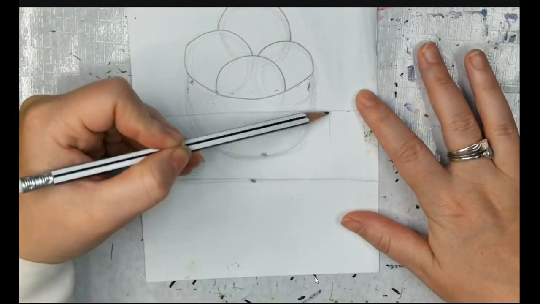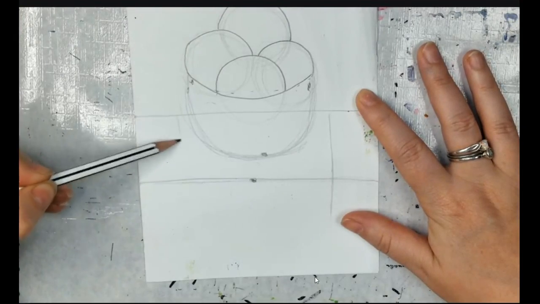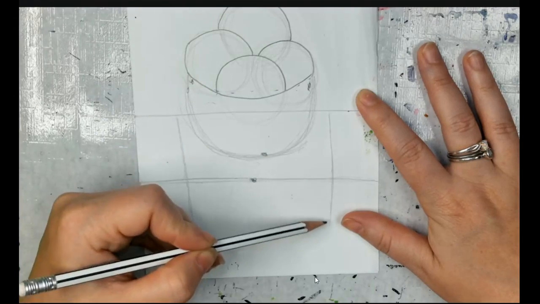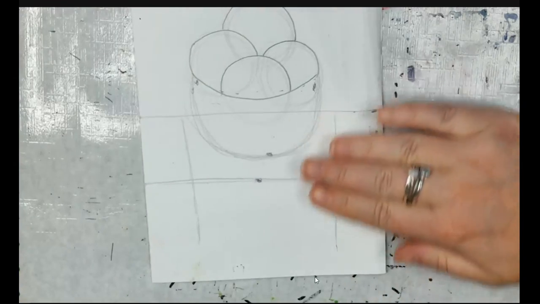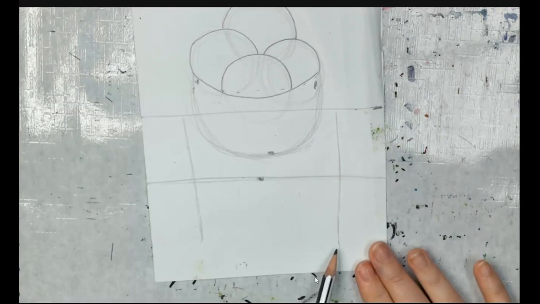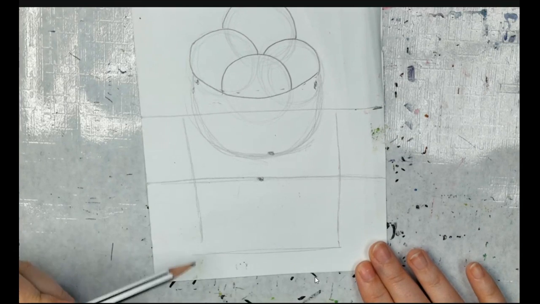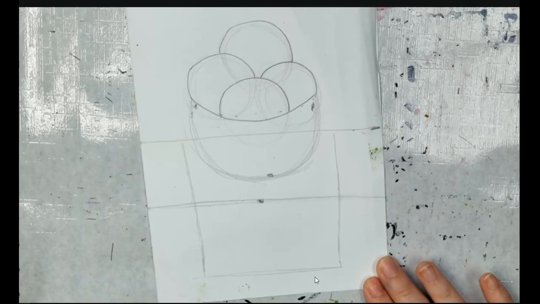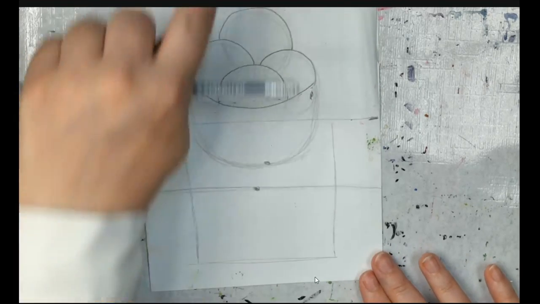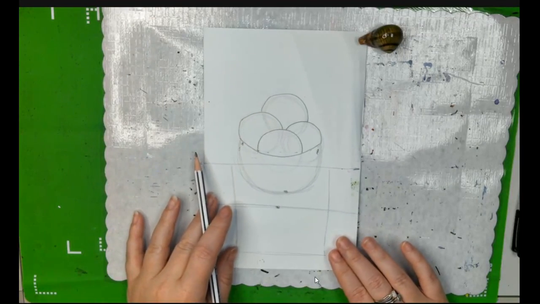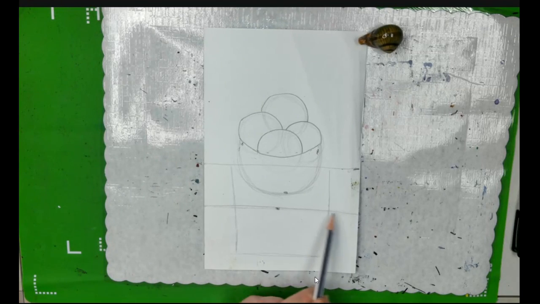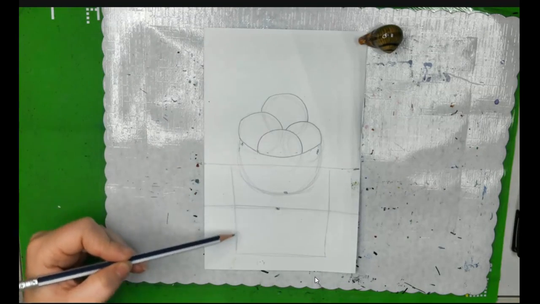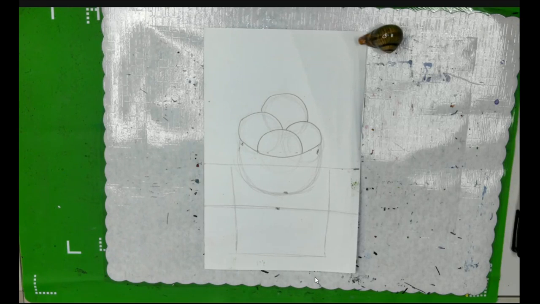I'm going to come right down past the table on each side. Past the table. Maybe about 3 fingers, roughly about 3 fingers. And then we're going to add a line on the bottom. We've added our horizontal line, 2 vertical lines, and 1 last horizontal line. And we are all done with our pencil.